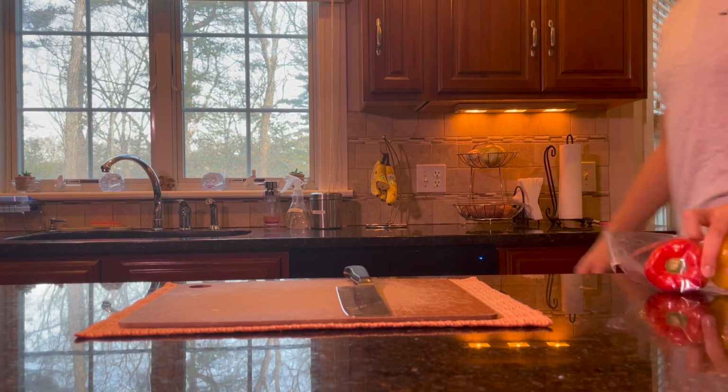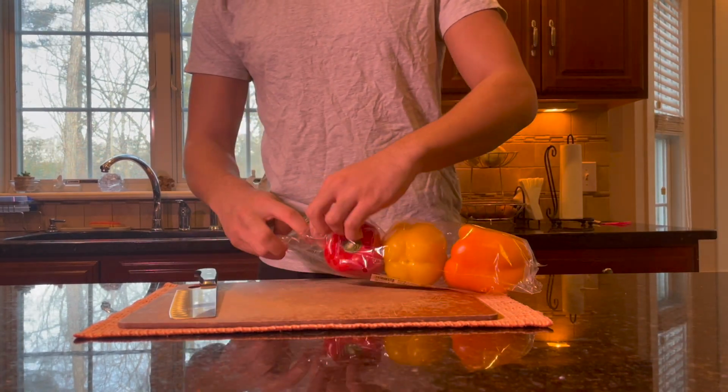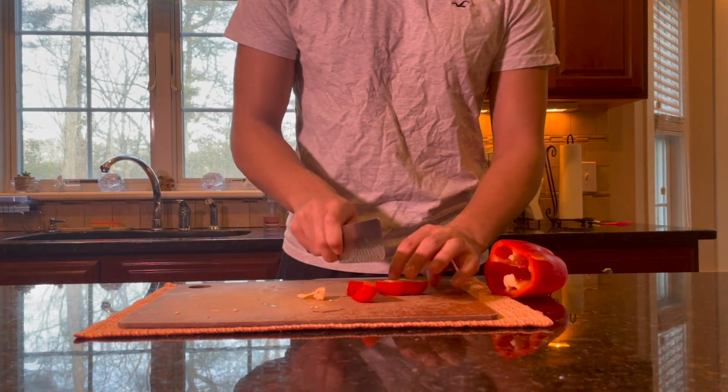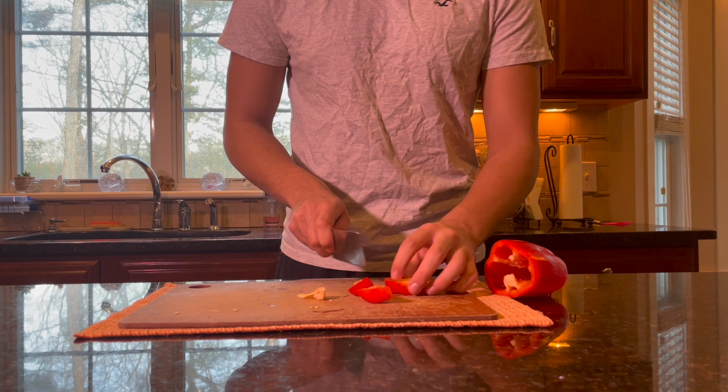So the best place to begin any meal is with the mise en place, or like your preparations right before you're going to cook. I like to start by slicing about one whole bell pepper into small little chunks.